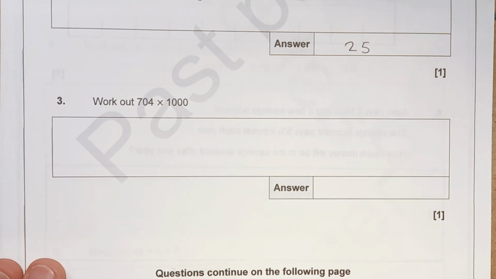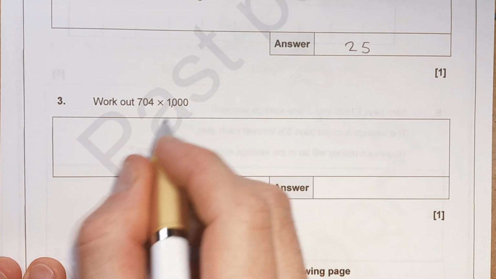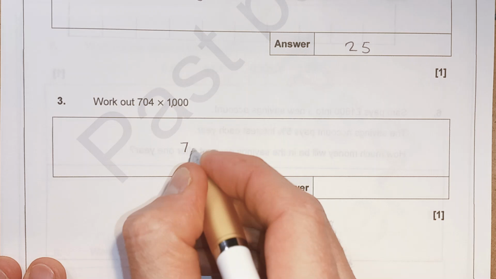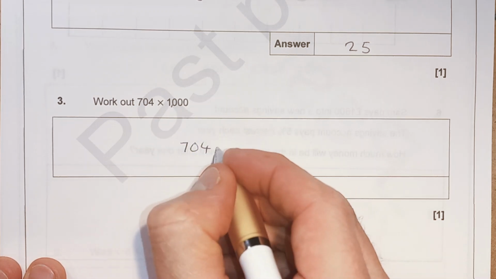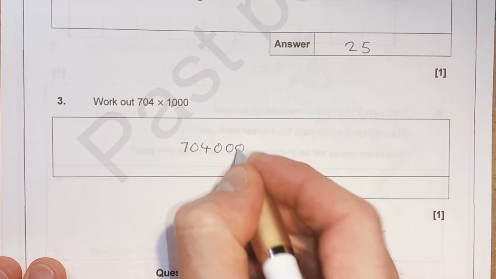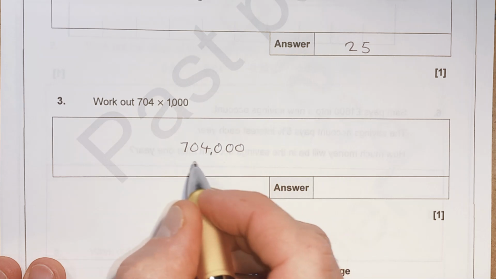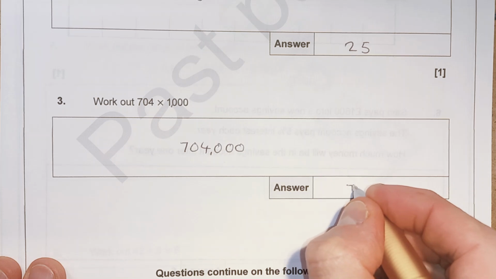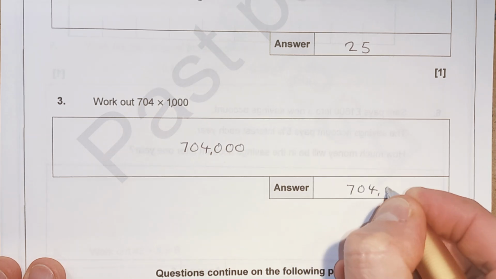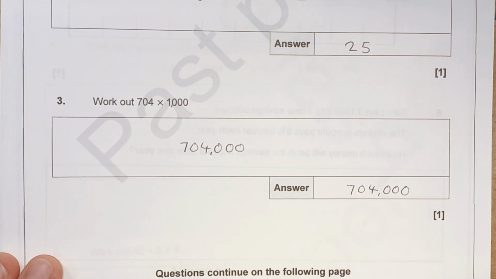Question 3. Work out 704 times 1,000. Put a comma in there. Well, if we're multiplying by 1,000, it's going to be getting bigger. And we're going to be putting the zeros on the end, 3 zeros here. So we're just going to have 3 zeros on this number. Then if we count back from the end, 1, 2, 3 for the commas, we can now read that as 704,000. And also that makes sense. If it's 704 lots of 1,000, which is 704 times 1,000, we're going to have 704,000.